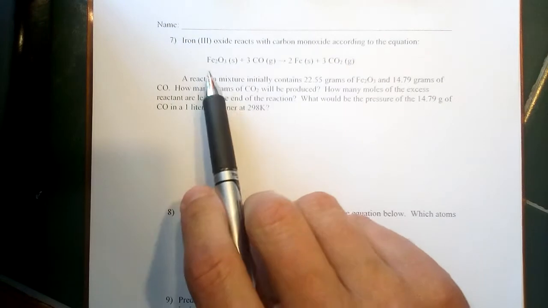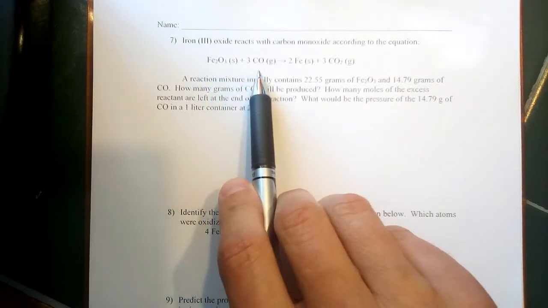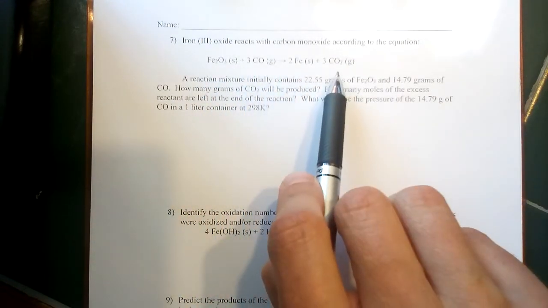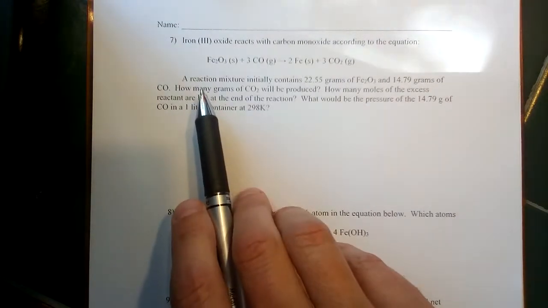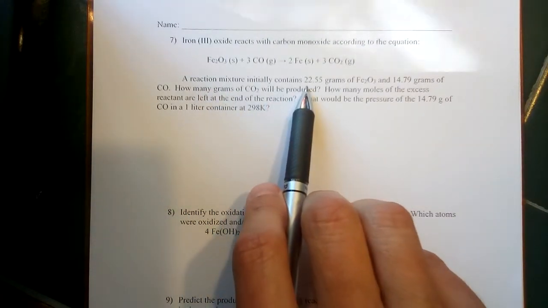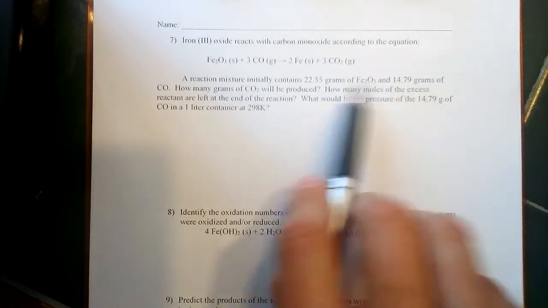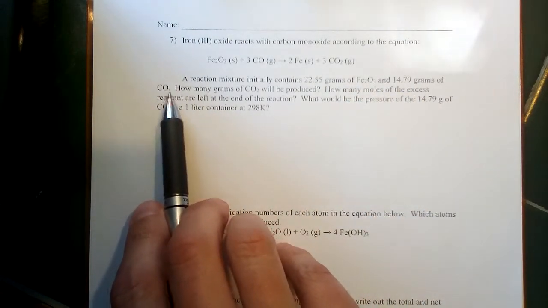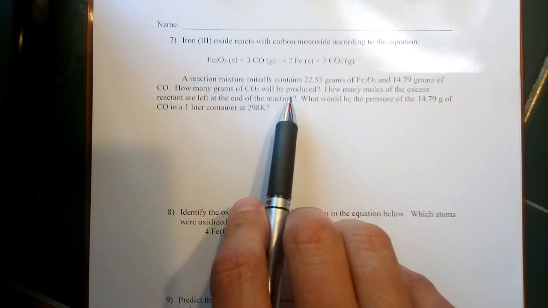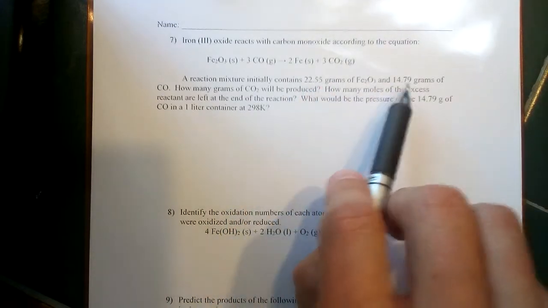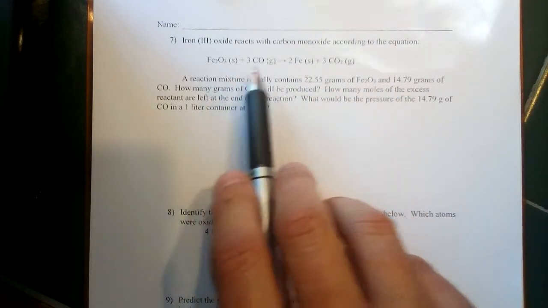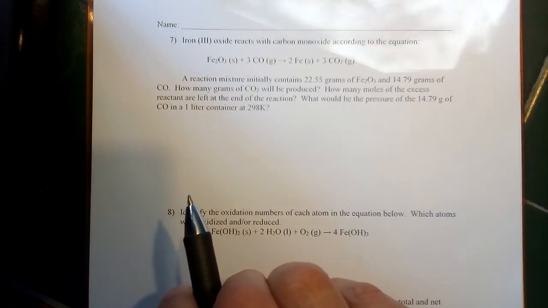And we're told iron 3 oxide reacts with carbon monoxide, and we've got a balanced equation there. We've got a reaction mixture with 22.55 grams of the iron 3 oxide and 14.79 grams of carbon monoxide, and we're asked how many grams of CO2 will be produced. So two different masses for the two reactants. This is a limiting reactant problem.